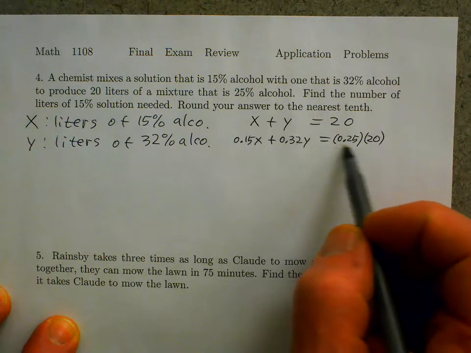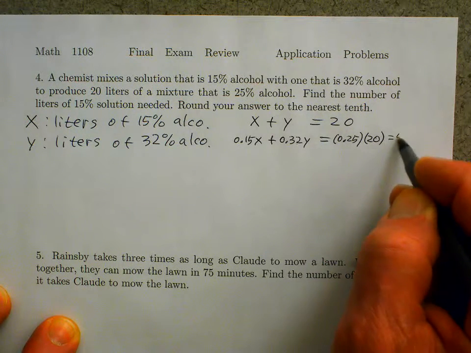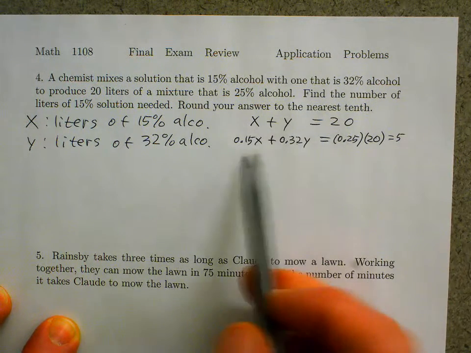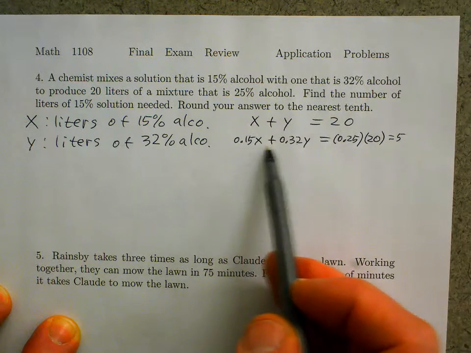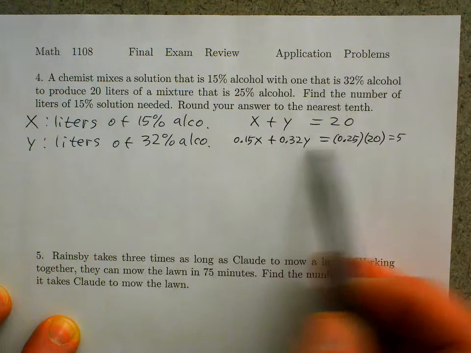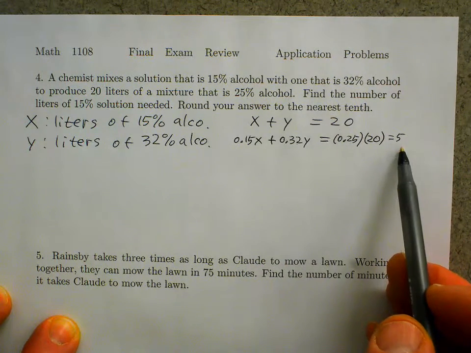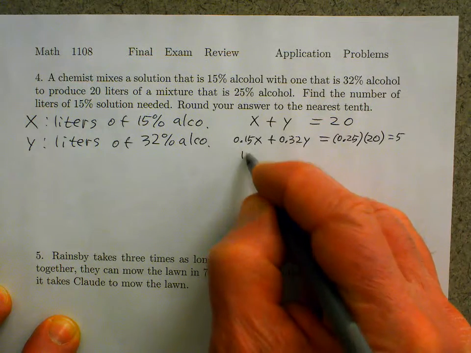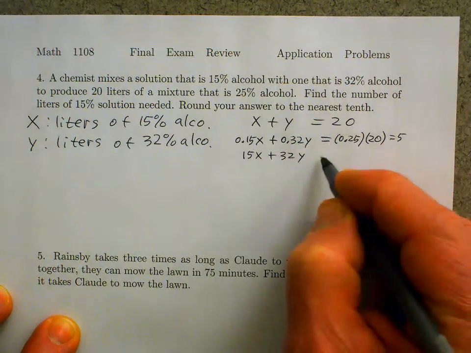Notice 0.25 times 20 just simplifies to 5. And we can get rid of the decimals if you want. You don't have to, but if you want to get rid of the decimals, we can multiply every term on both sides by 100. And that gives you 15x plus 32y equals 500.